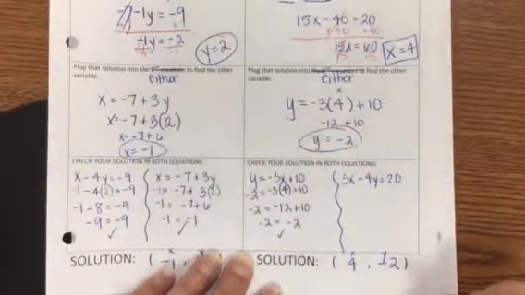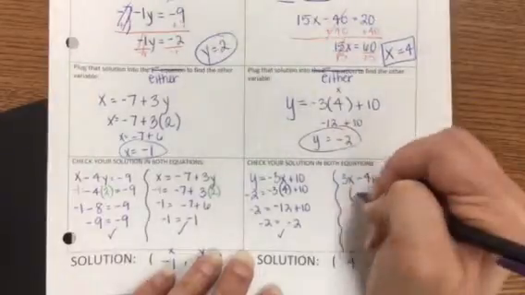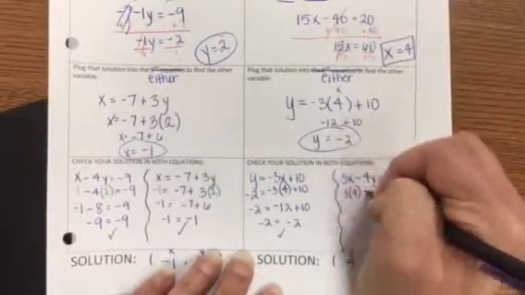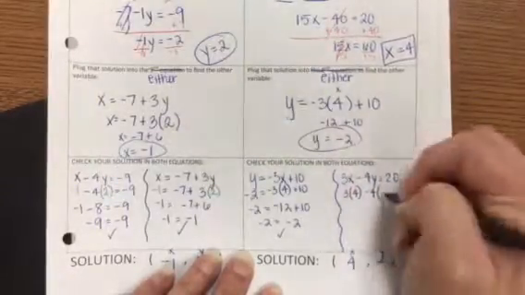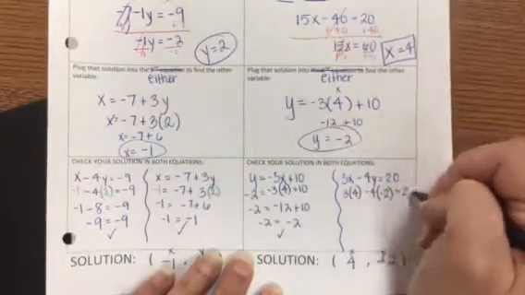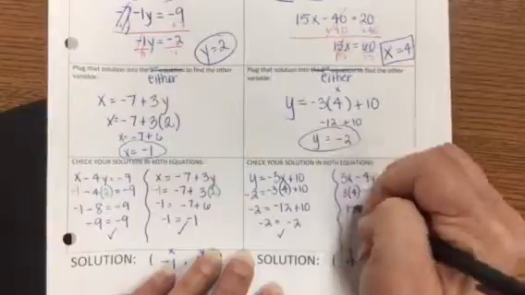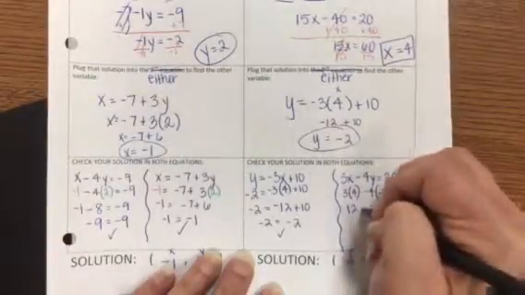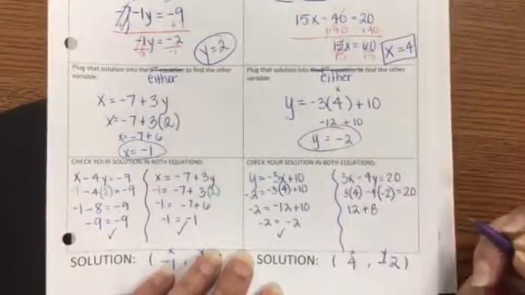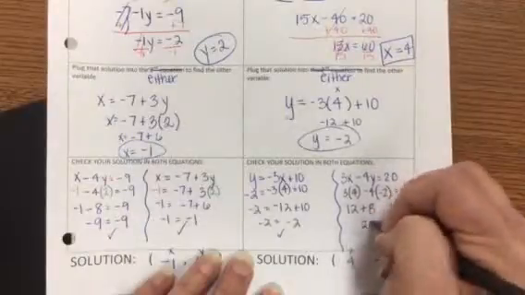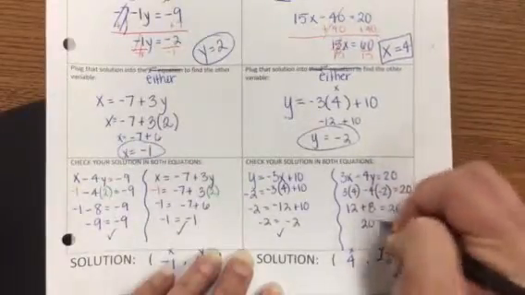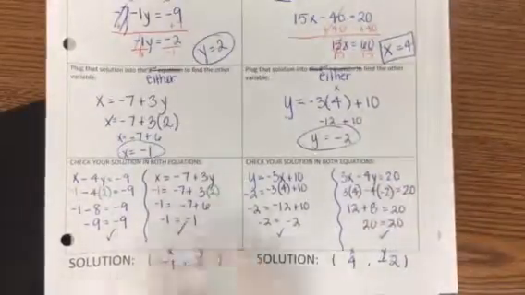That one's a check. Again, same thing here. We're going to plug in the 4 for x, and then negative 2 for y, and hope that it equals 20. 3 times 4 is 12. Negative times a negative is a positive 8. 12 plus 8 is 20. Yes, 20 does equal 20, so that one's a check as well.